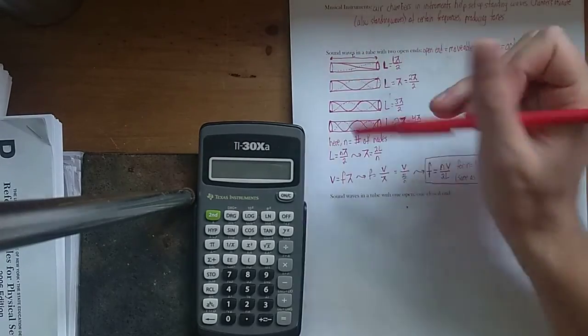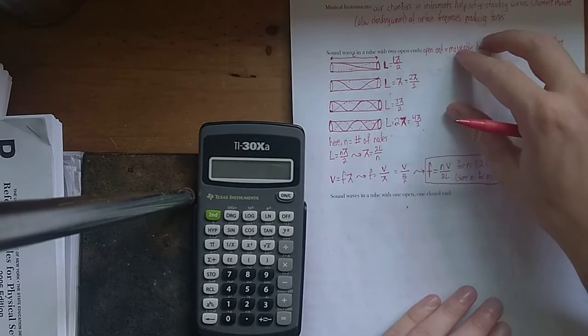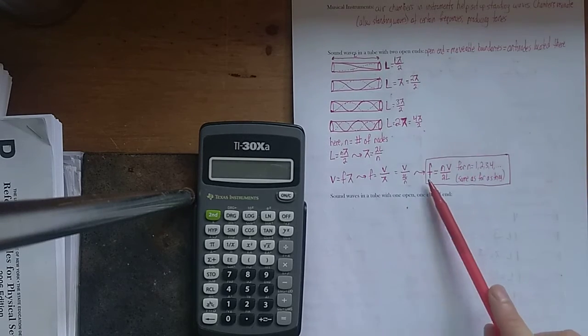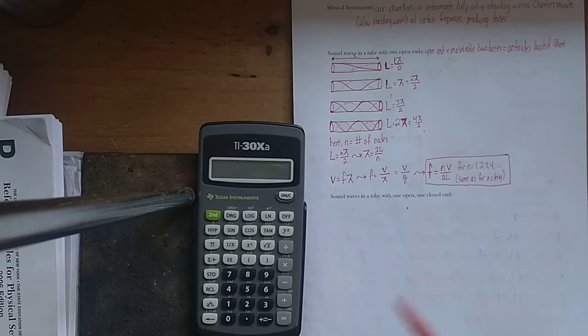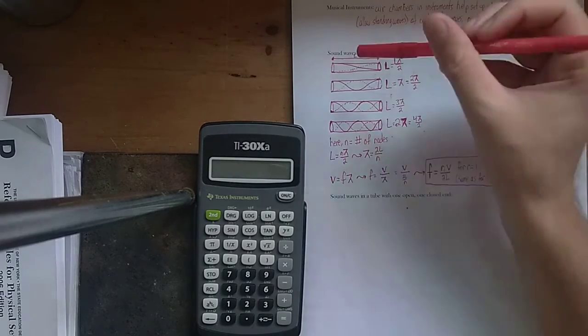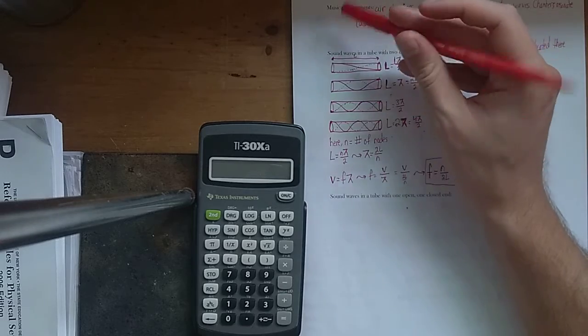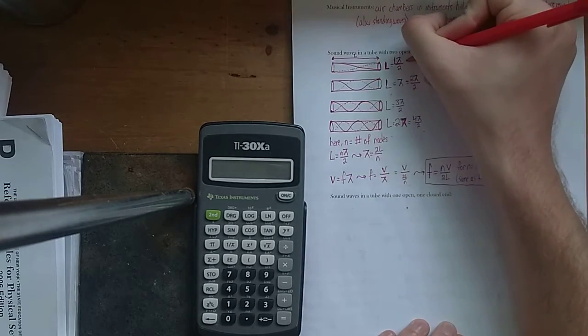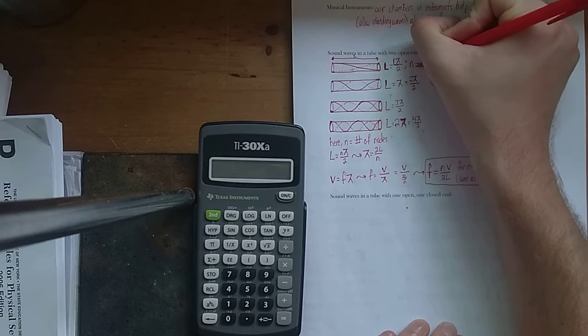What you're really dealing with here is how we can create a tube of a certain length that will create the note, the pitch, the frequency that we want, and what mode of oscillation will we be setting up in here? Will it be the n equals 1 standing wave? Will it be the n equals 2 standing wave? What will it be? By the way, I'll label these now.